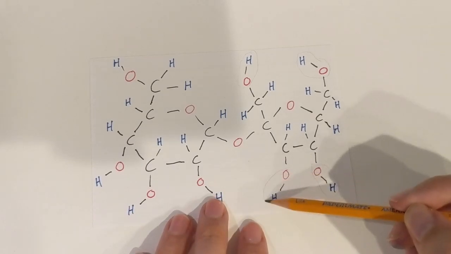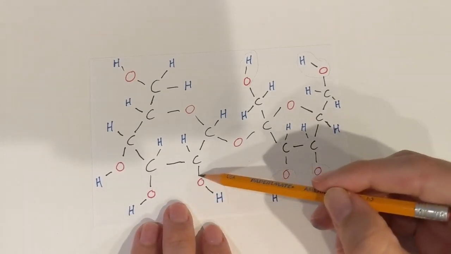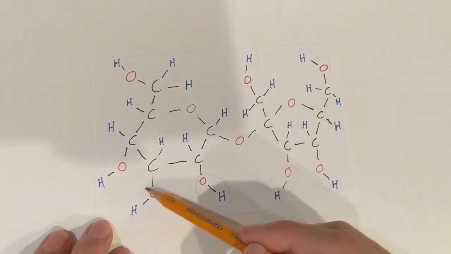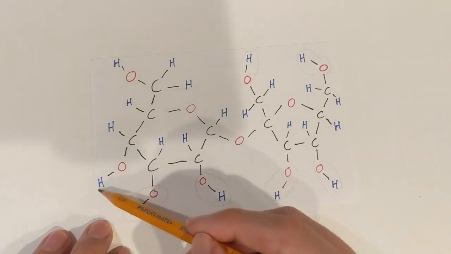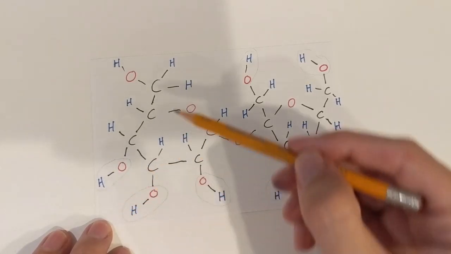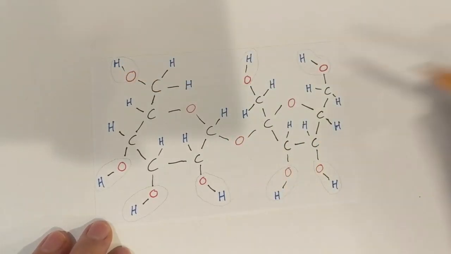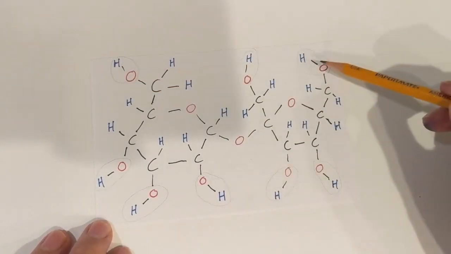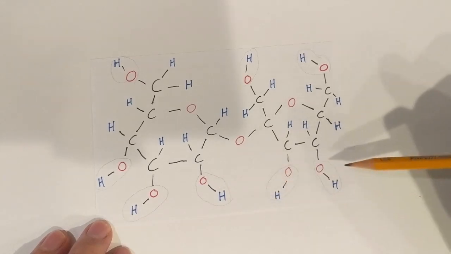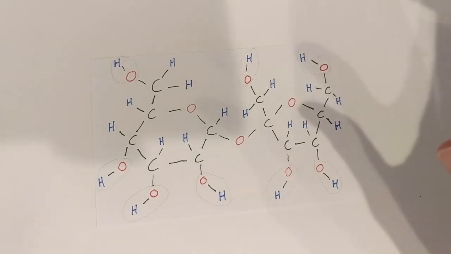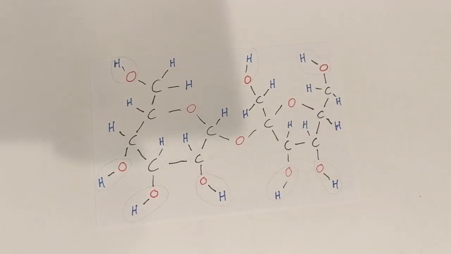we have several locations where sucrose can hydrogen bond with other sucrose molecules around it. I think I got all of them. Yep, so we got 1, 2, 3, 4, 5, 6, 7, 8. 8 locations with partial charges that will attract those sucrose molecules together.